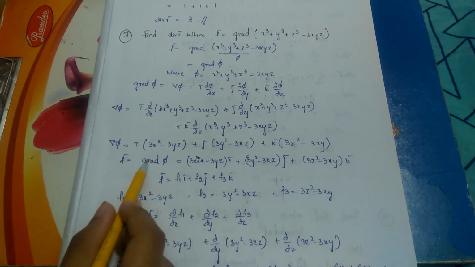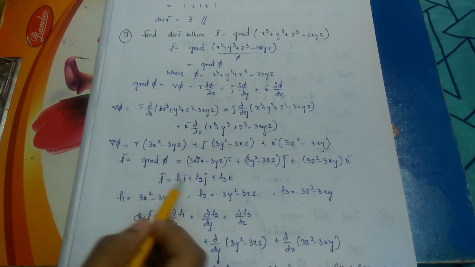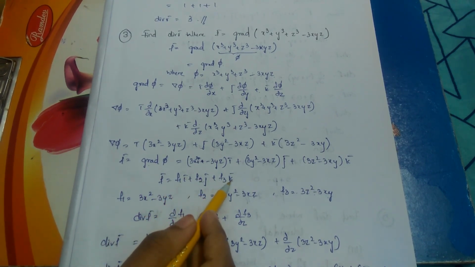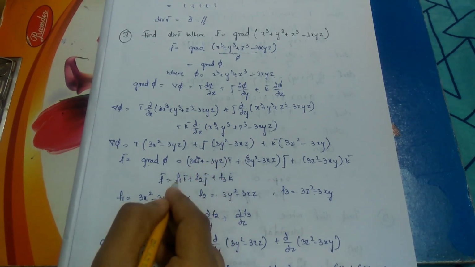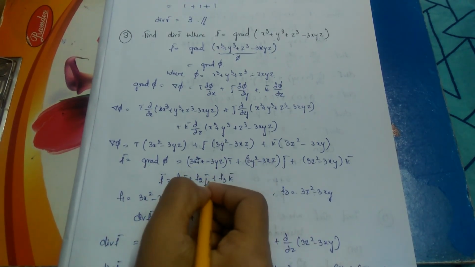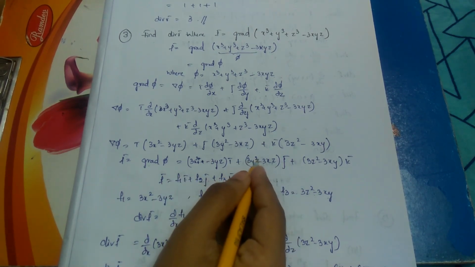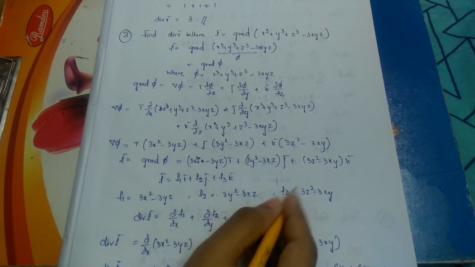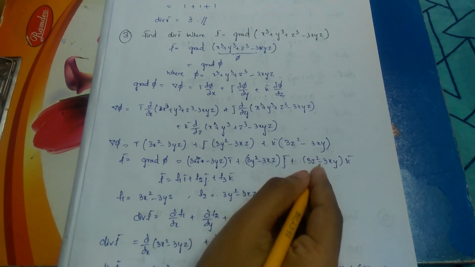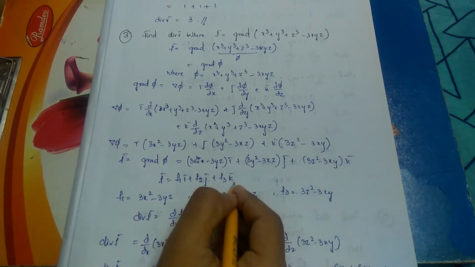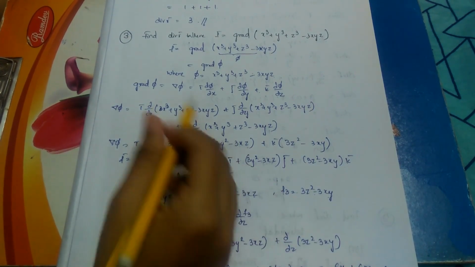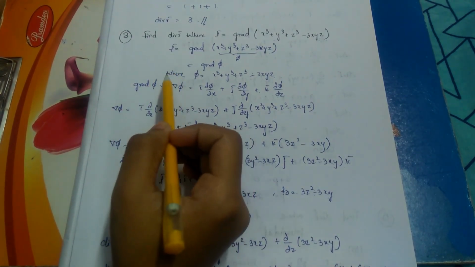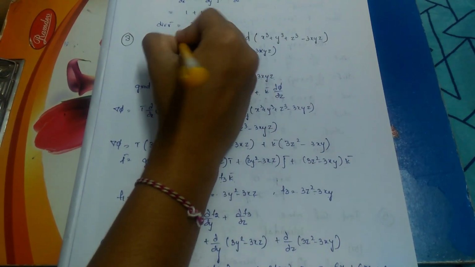Now here this f bar is grad pi. So when we compare with the formula, that is f bar is equal to f1 i bar plus f2 j bar plus f3 k bar, f1 is 3x square minus 3yz, which is the i bar coefficient, and f2 is the j bar coefficient, that is 3y square minus 3xz, and f3 is 3z square minus 3xy, which is the k bar coefficient. So we got the f1, f2, f3 values. Now we can find the divergence of f bar. So this is not r bar, this is f bar.